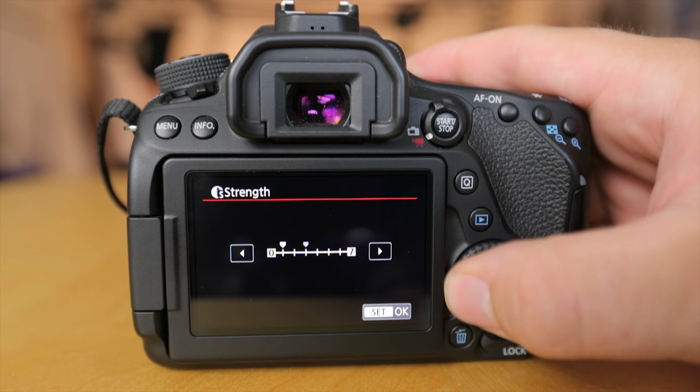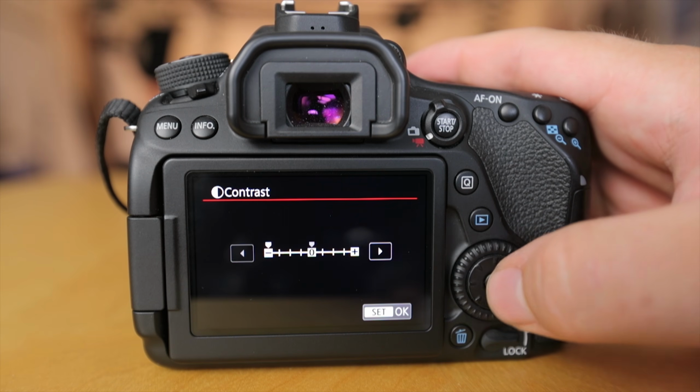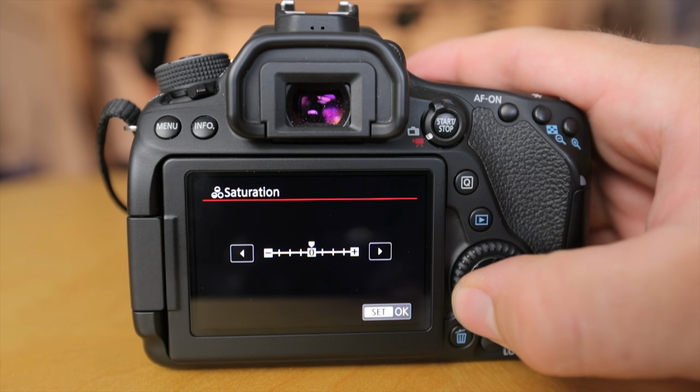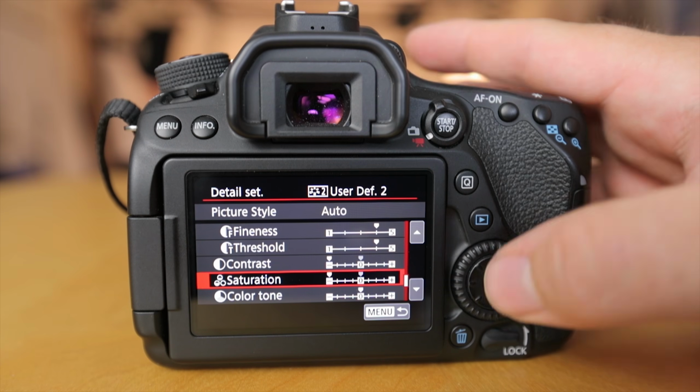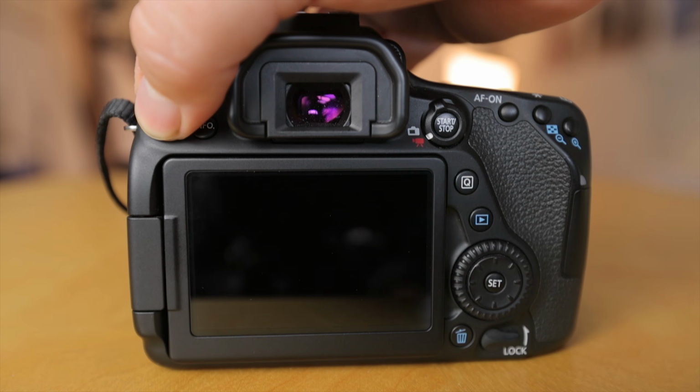So you can bring sharpening all the way down, you can bring contrast all the way down. Saturation doesn't matter as much because you can affect saturation much more freely in post, but if you want to be safe, just bring that all the way down and you're going to have a pretty horrible looking image now. And that's fine, that's absolutely fine, that's what we want.